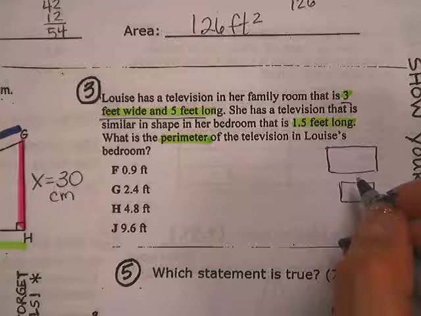So first off, they're talking about these basic rectangular shapes, but yet there's no picture. So I want to go ahead and draw just a simple picture of what the TVs might look like. It doesn't have to be perfect, but it's going to help me look at numbers. It says 3 feet wide and 5 feet long. I'll put 5 here, I'll put 3 there. And the one in a room is 1.5 feet long. So length is sitting right here. We'll put 1.5 there. So I want to know that side length.